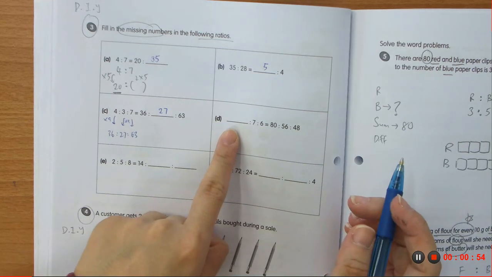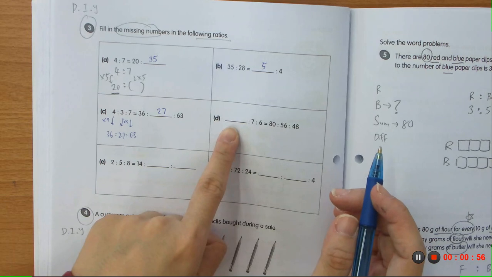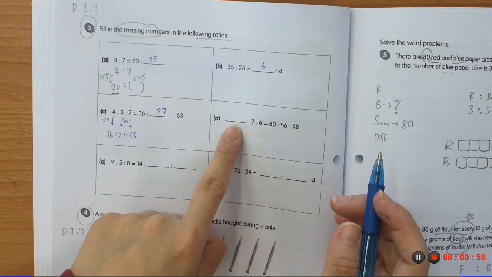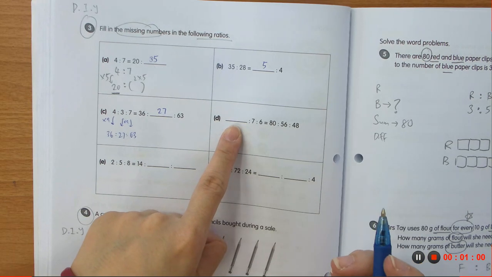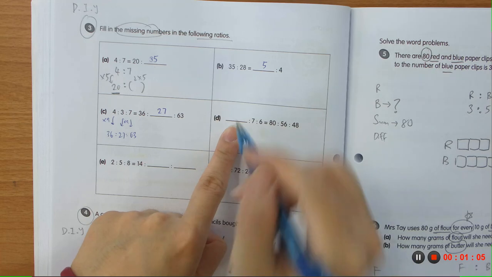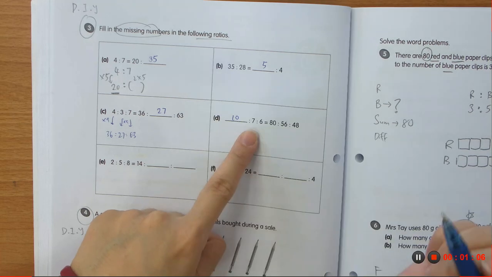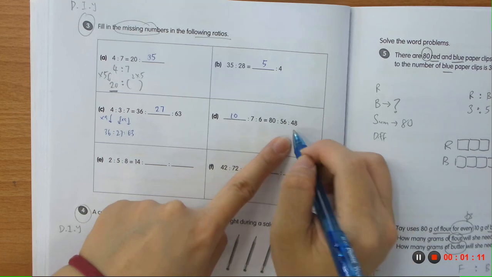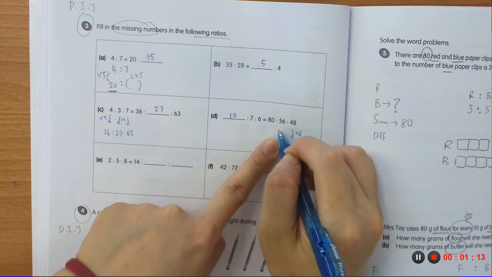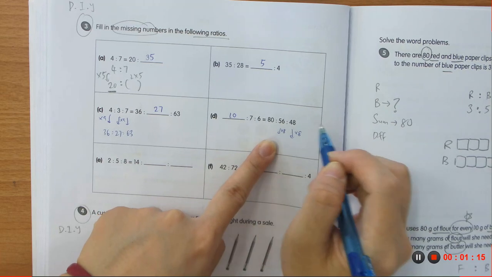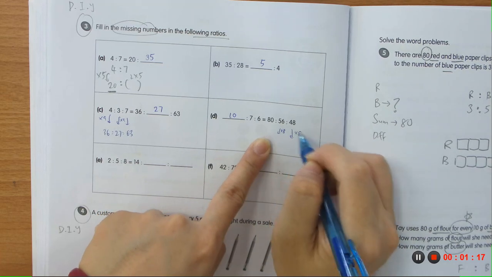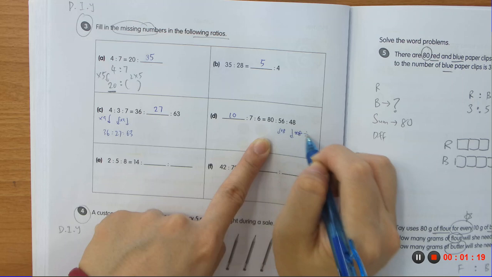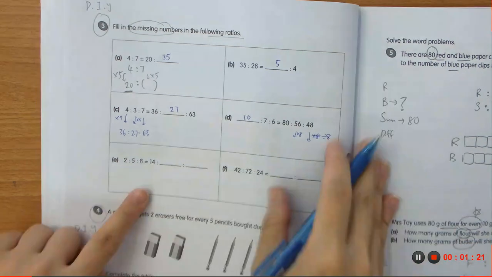Marianne? 10? Is 10? You're saying 10? Is this correct? So what is the multiplier? 8. A factor, sorry. 8. So you multiply by 8 to get... Oh, sorry, it should be divide. Divide by 8. Right? Okay. Next. Ephraim?